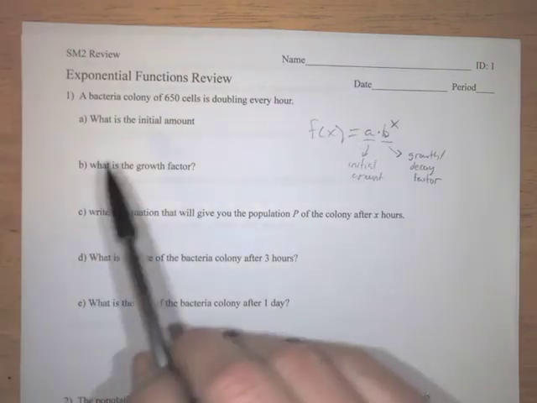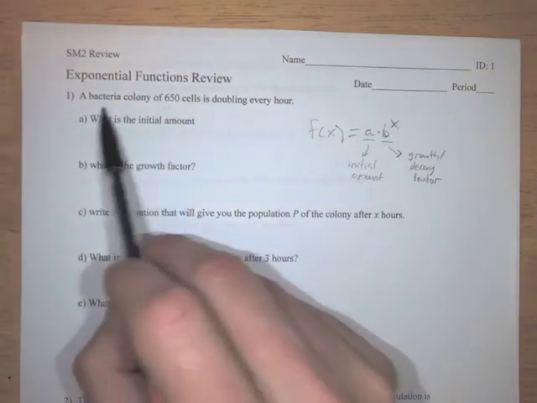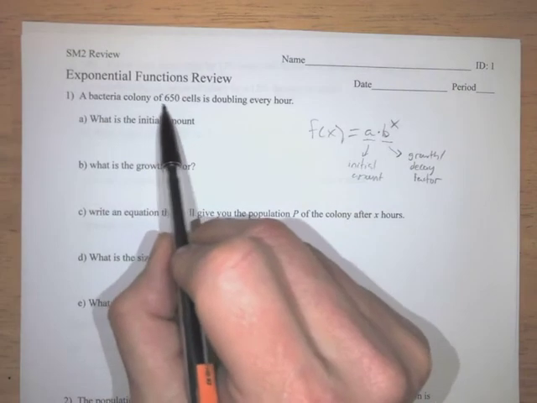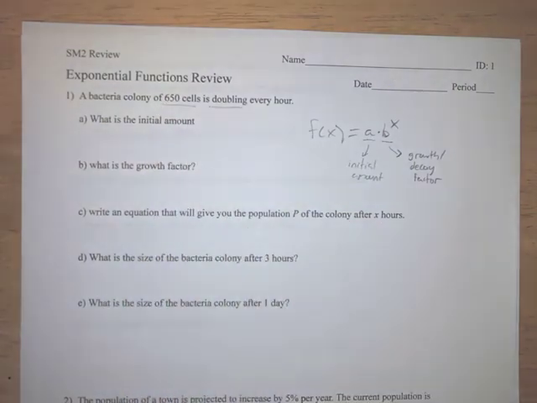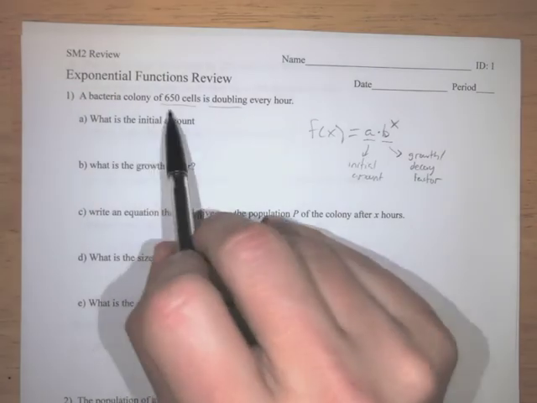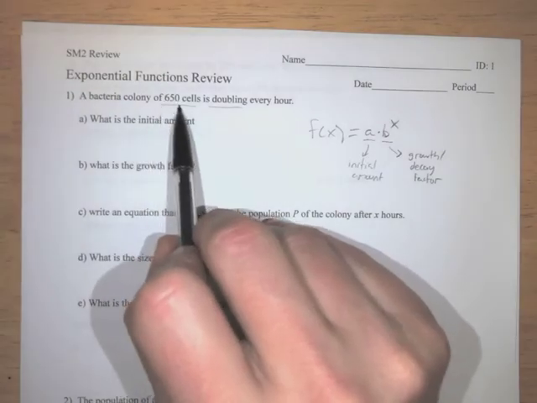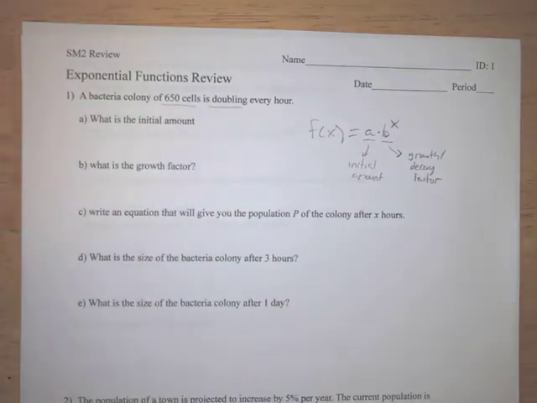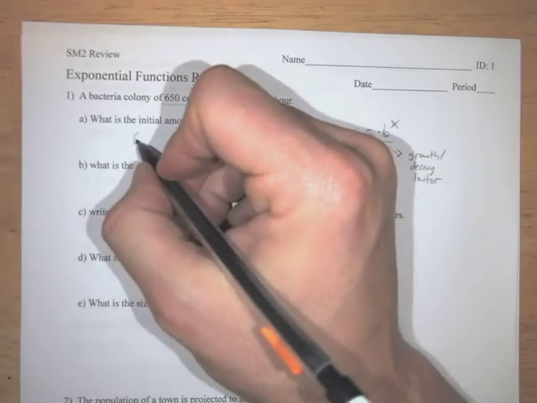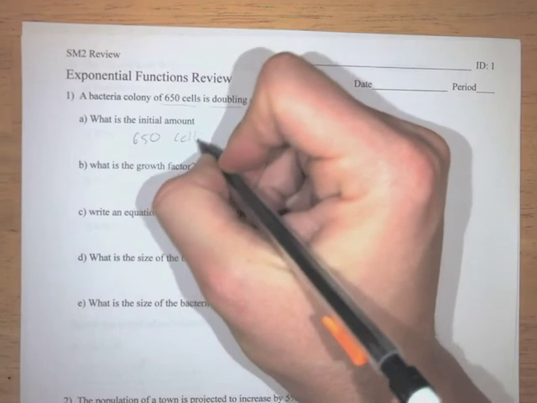So when we're looking at this situation here, we have a bacteria colony, 650 cells, and then it's doubling. The initial amount is the amount of cells that you have to begin with, or the amount of cells you have currently if you're starting the time right now. So let's say this is current, and we want to start the time here. Right now, when no time has passed, this is what we've got. So this is the initial amount, 650 cells to start with.